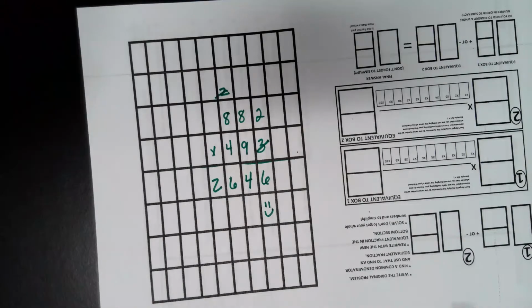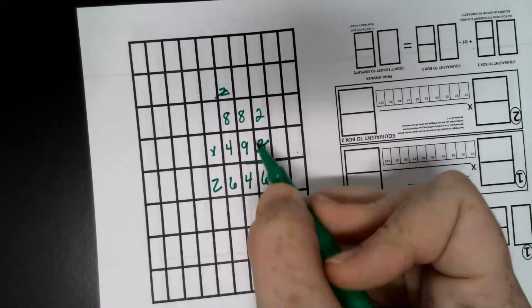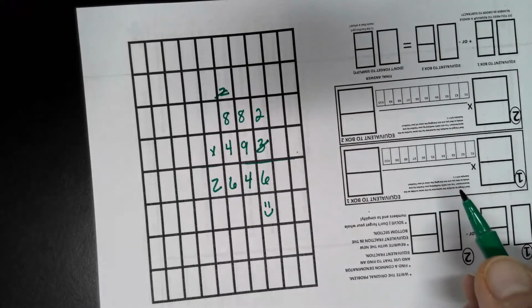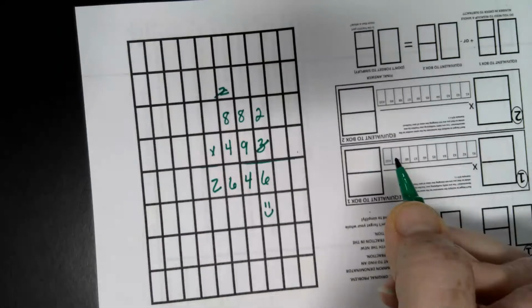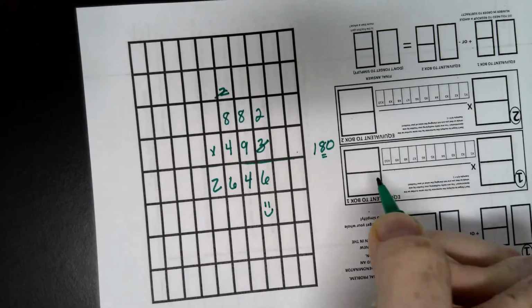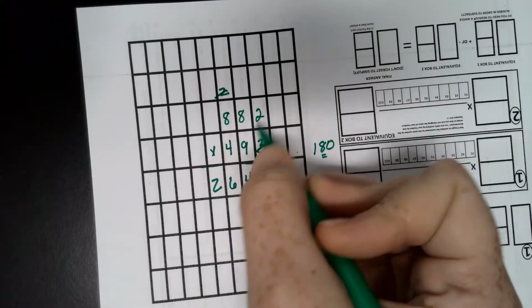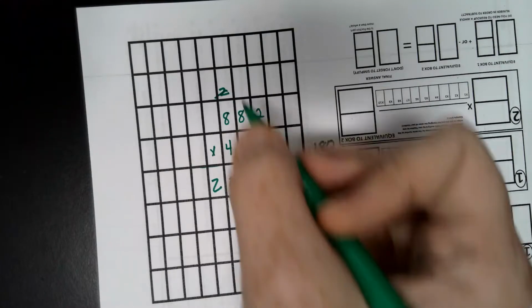Now we're on the 9. Really, it's 90 times 2. 2 groups of 90, which would be 180. Okay? We'd like to think about it as 9 times 2, which is 18. But if you think about 180, that 8 would be in the tens place. 9 times 2, 18. Look at where that 8 is, in the tens place. Regroup the 1.